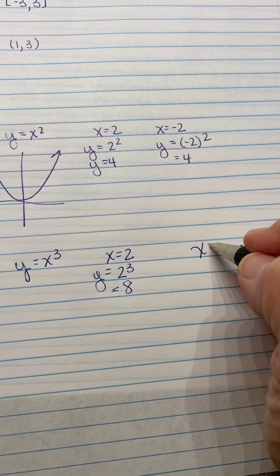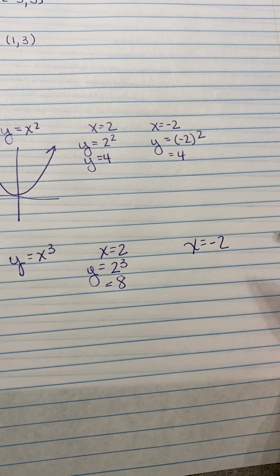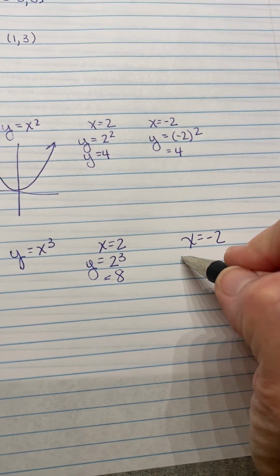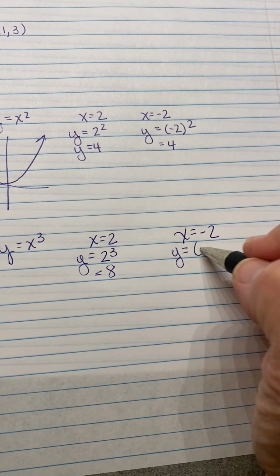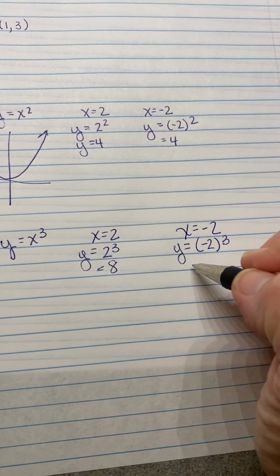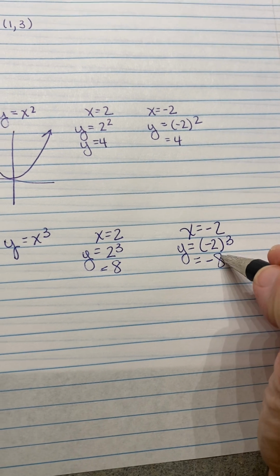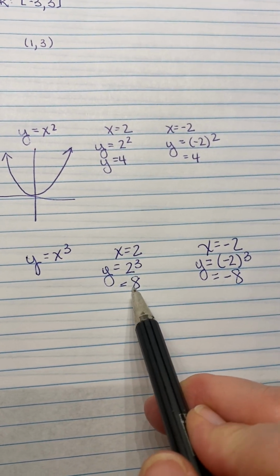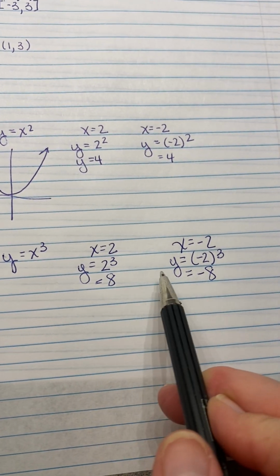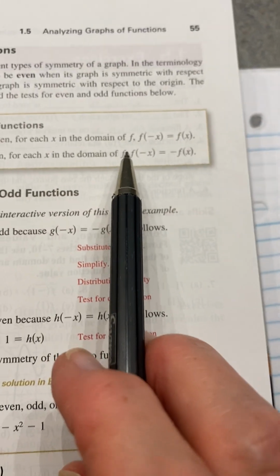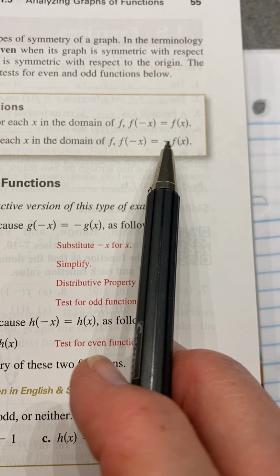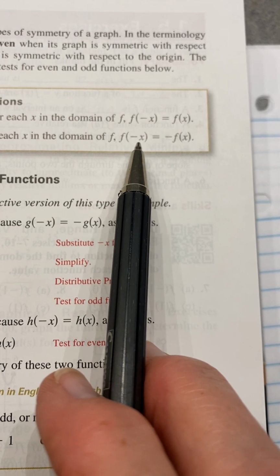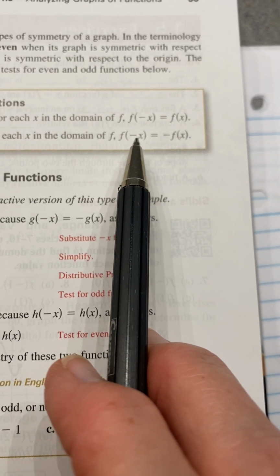If we change it to its opposite, y is equal to negative 2 cubed, which would be a negative 8. So f of negative x is going to be the opposite sign of f of x.